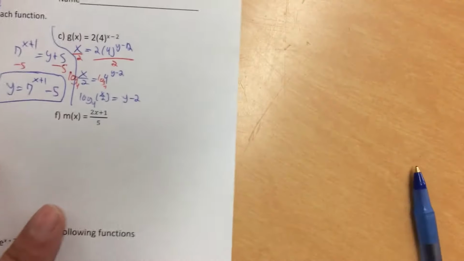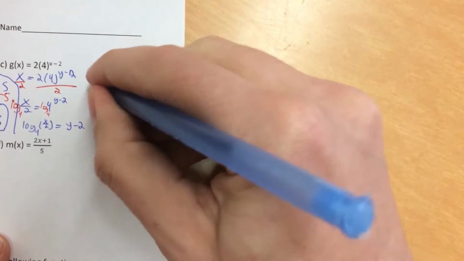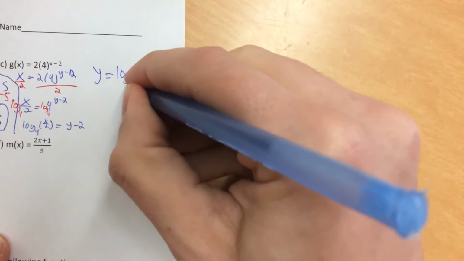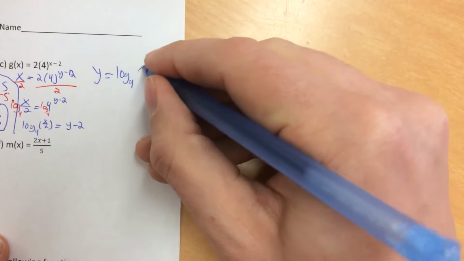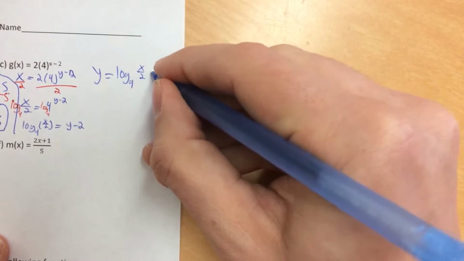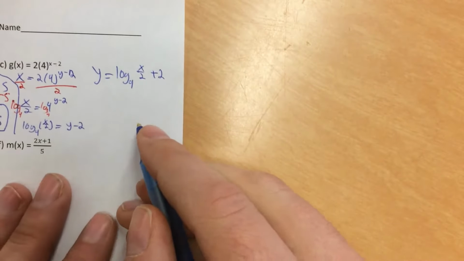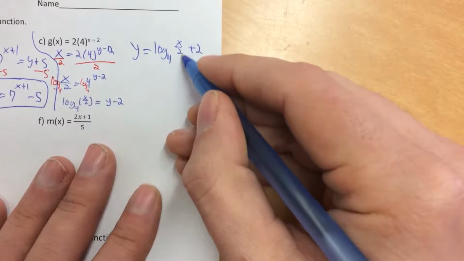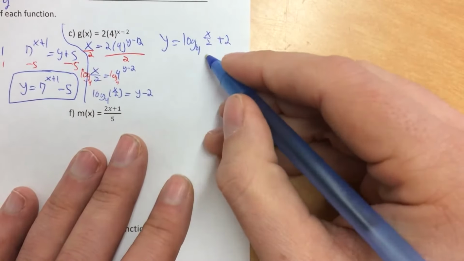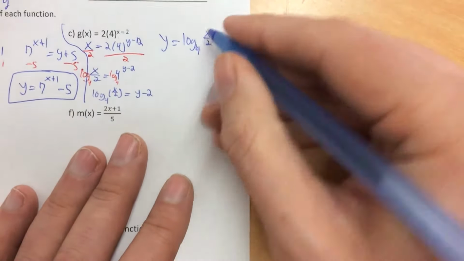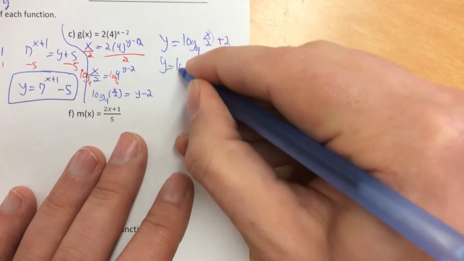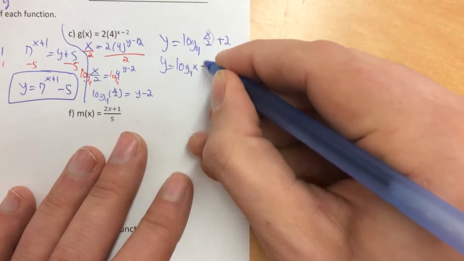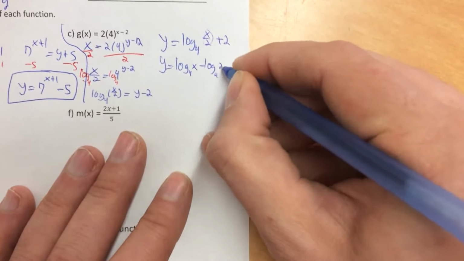I'm going to add 2 to both sides and get y equals log base 4 of x over 2 plus 2. Now, something I'm going to do here. I noticed that log base 4, this is a dividing, and we can use properties of logs here to simplify this, and I'm going to go ahead and do that. This is log base 4 of x minus log base 4 of 2.